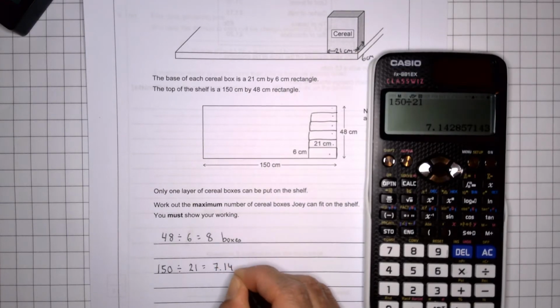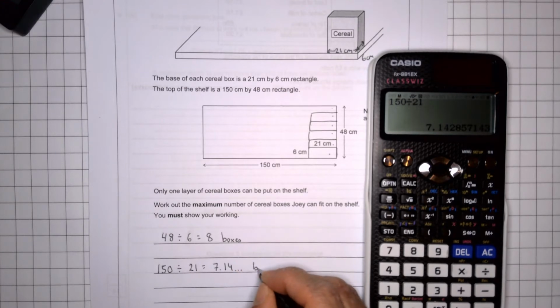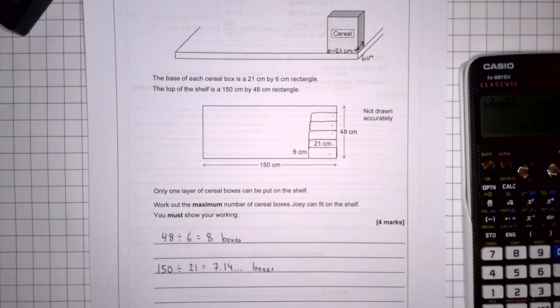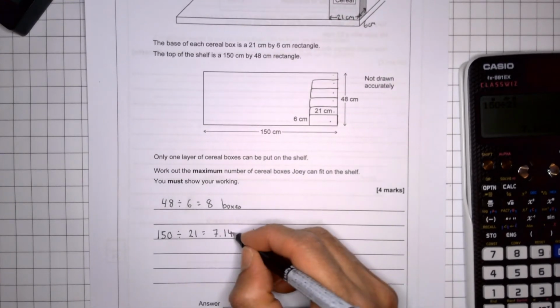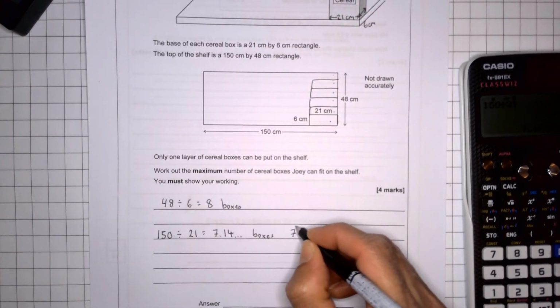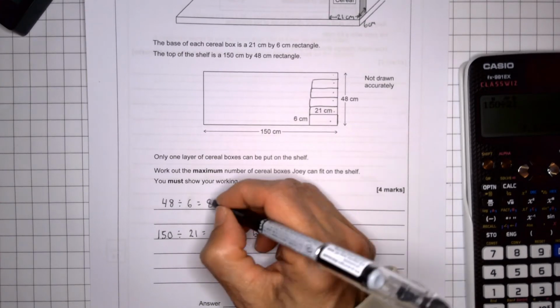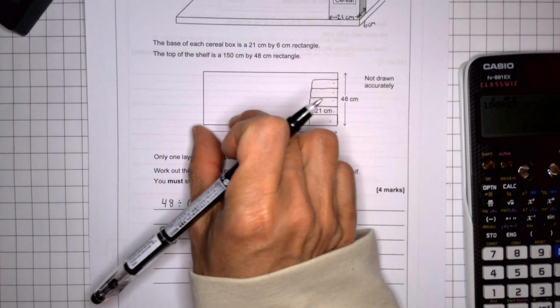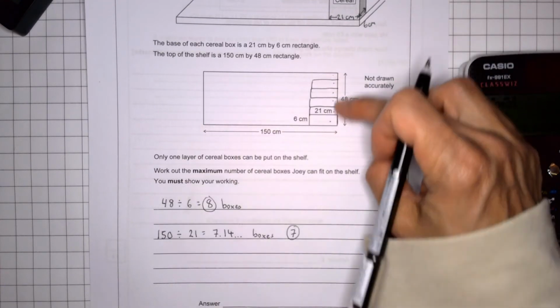7.14 etc. Okay, but remember you can't cut a box. Nobody would want to buy part of a box. So what we're going to say is that basically you can fit 7 boxes in that direction and you can fit 8 boxes in the other direction. So you can have 7 boxes in this direction, there'll be a bit of space left, and you can fit 8 exactly in that direction.